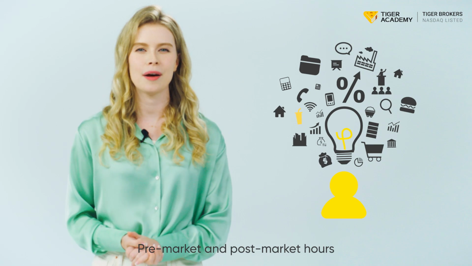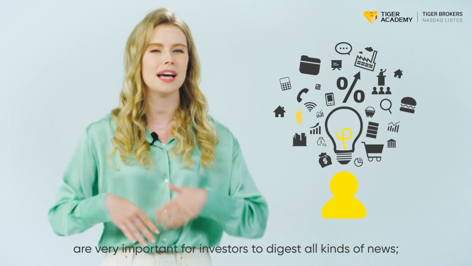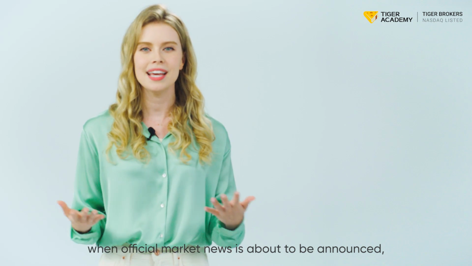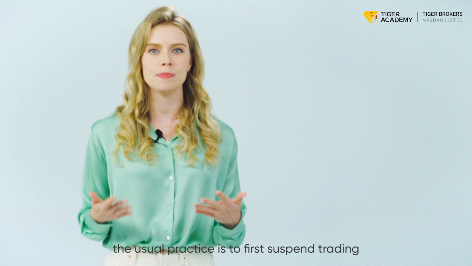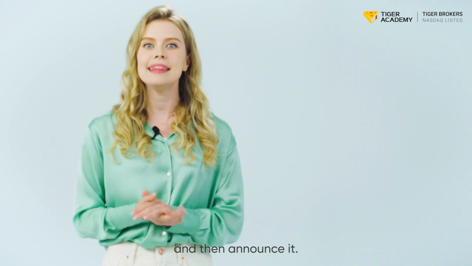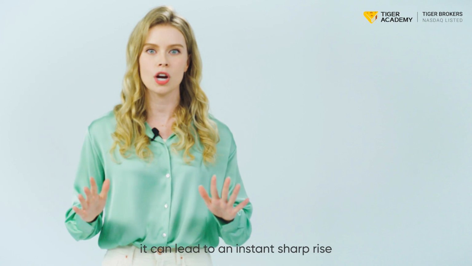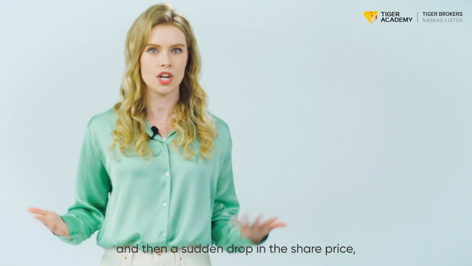Pre-market and post-market hours are very important for investors to digest all kinds of news. When official market news is about to be announced, the usual practice is to first suspend trading in the subject stock and then announce it. When the news is released, it can lead to an instant sharp rise and then a sharp drop in the share price.